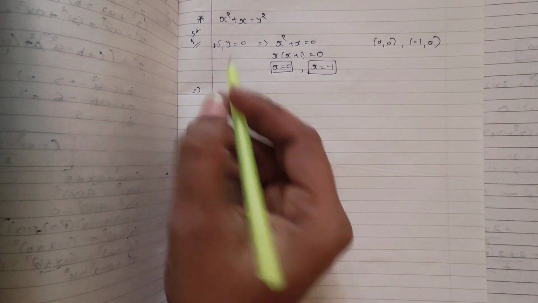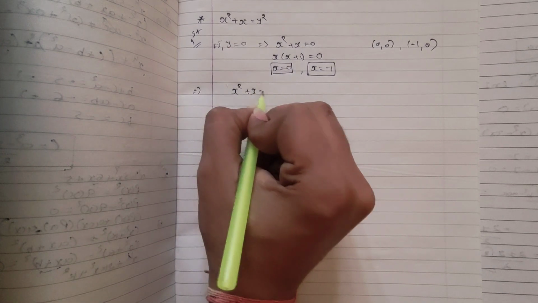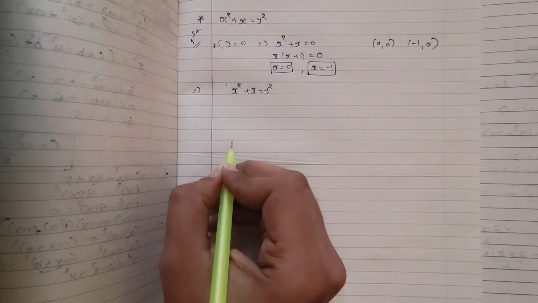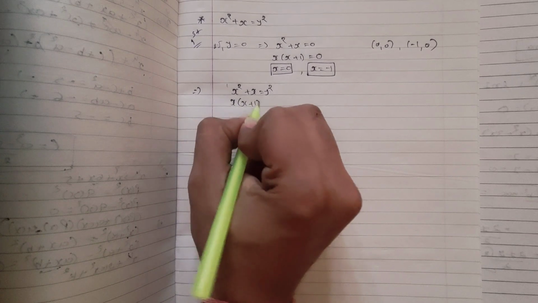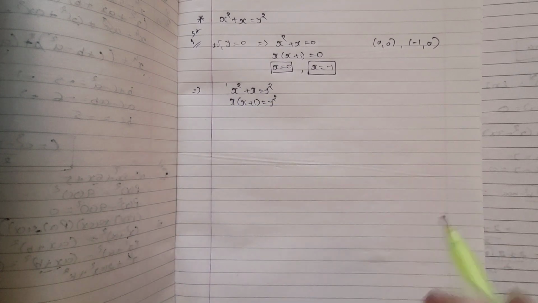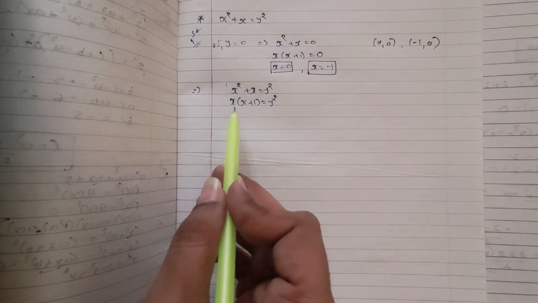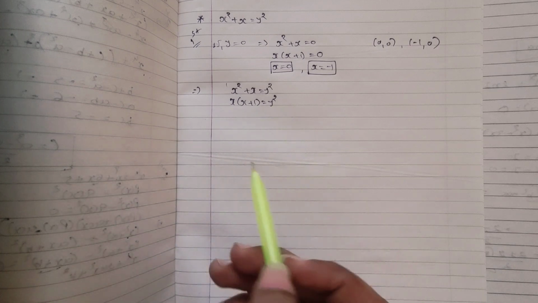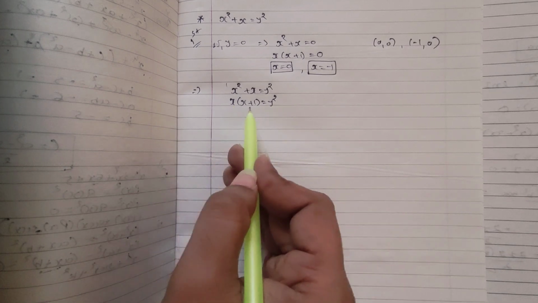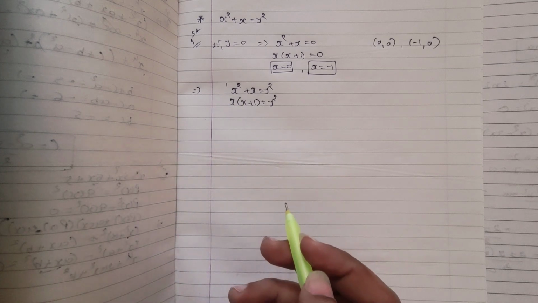So for that, if I write this equation, x square plus x equal to y square, right? Now if I factorize, it will become x into x plus 1 equal to y square. Now on the right hand side I have a perfect square, right? Which means on the left hand side also I want a perfect square, right? Then only both of these will be equal. So here I have x. If I get one more x, then it can become a perfect square, right?